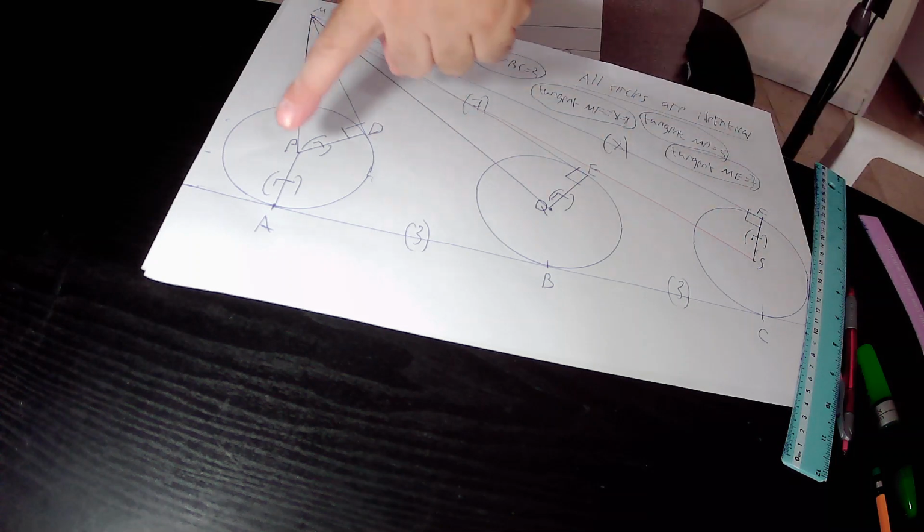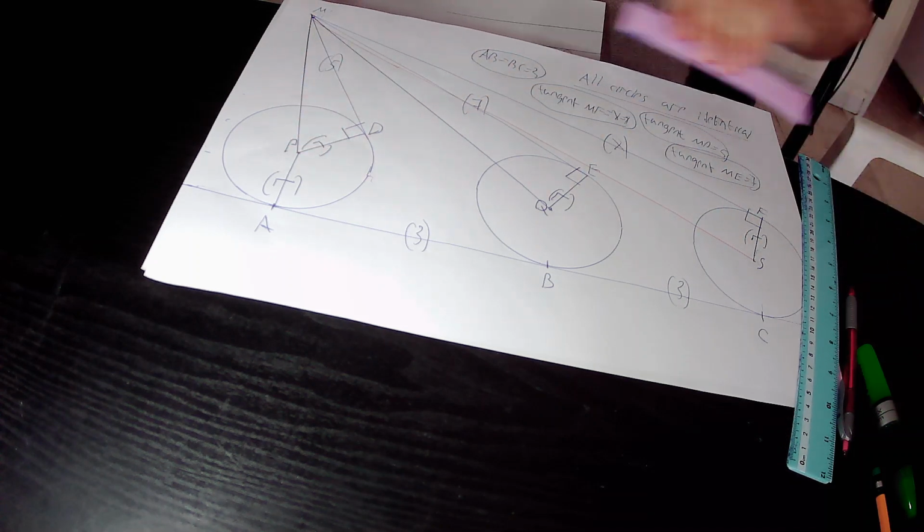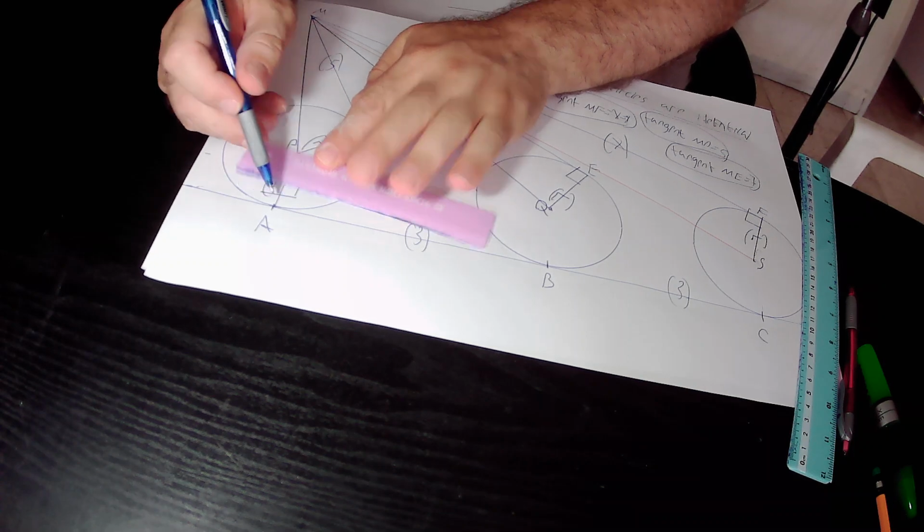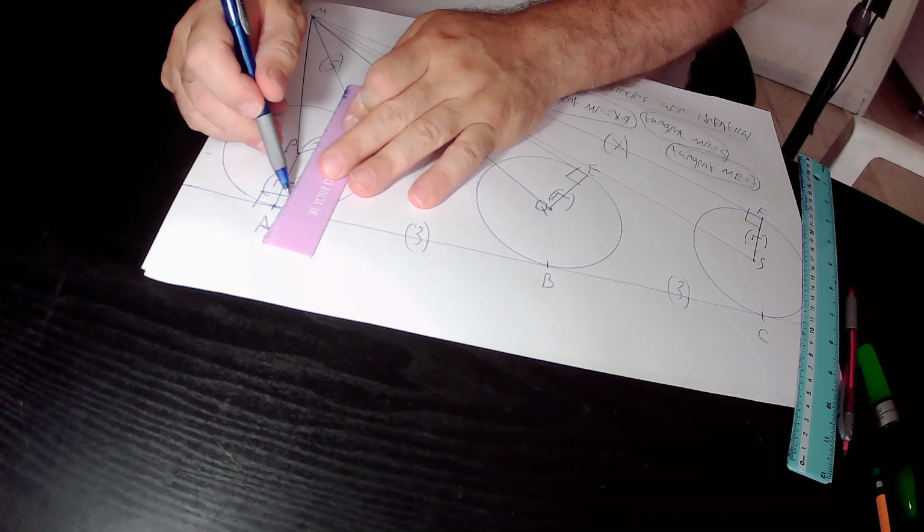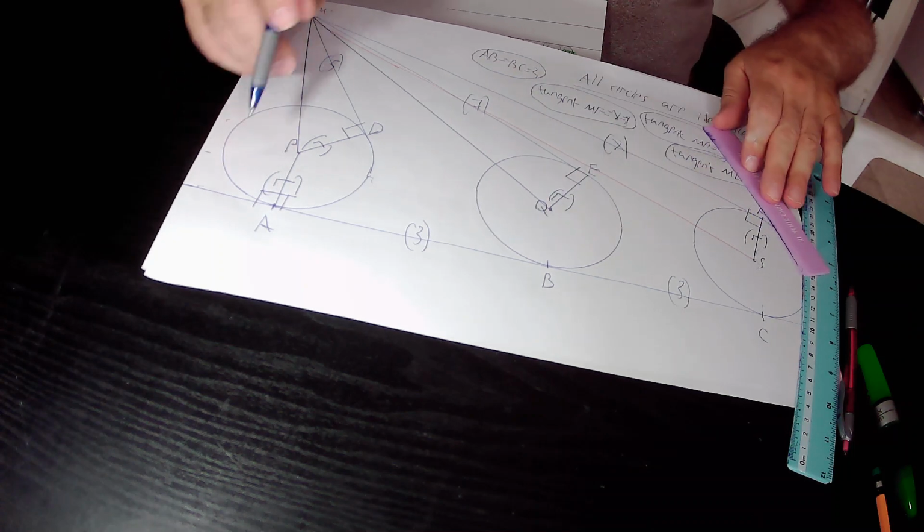If ABC is perpendicular to AP, it means that this angle equals 90 degrees, and this angle also equals 90 degrees according to the same rule, rule 1.